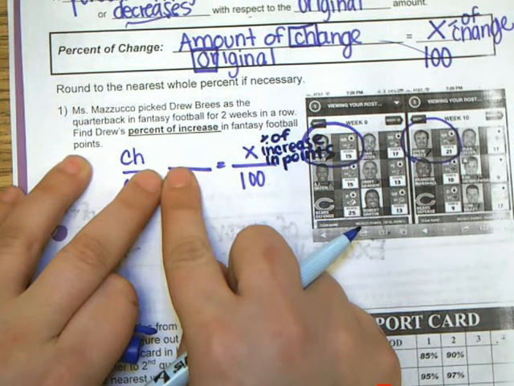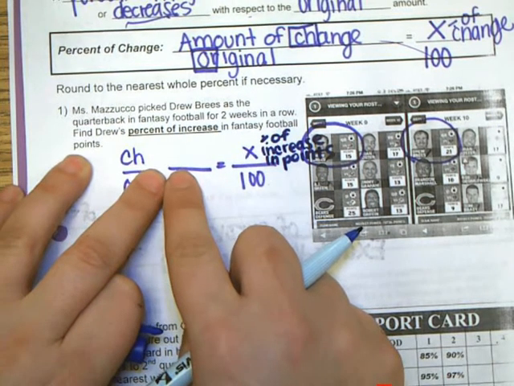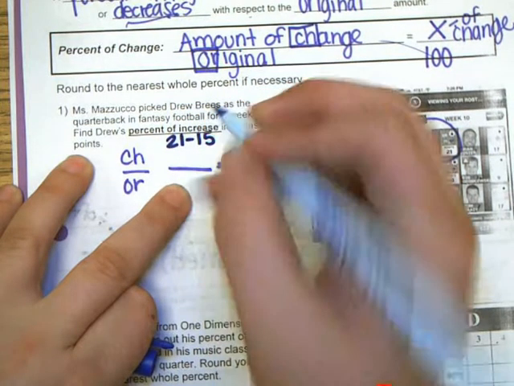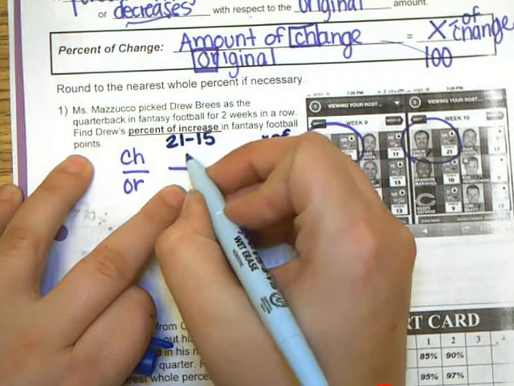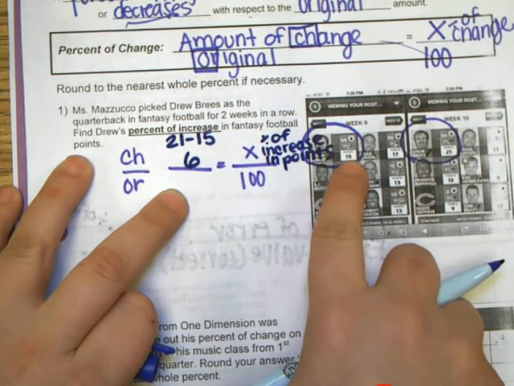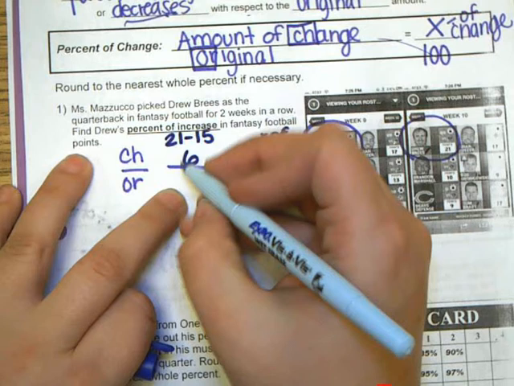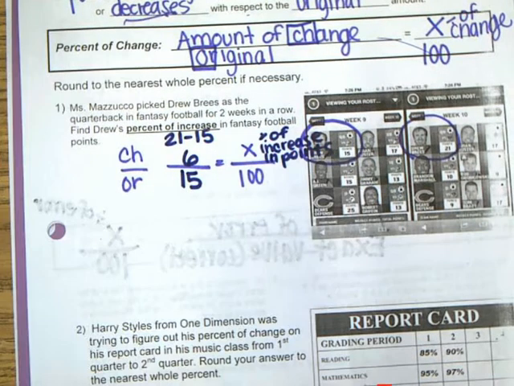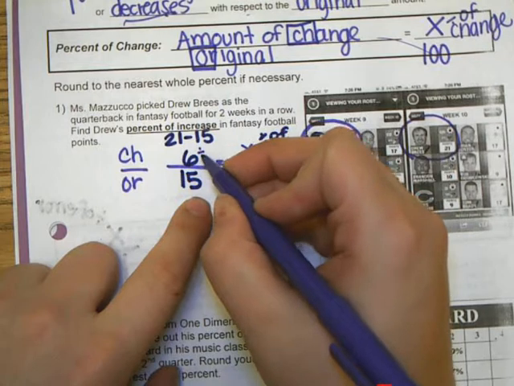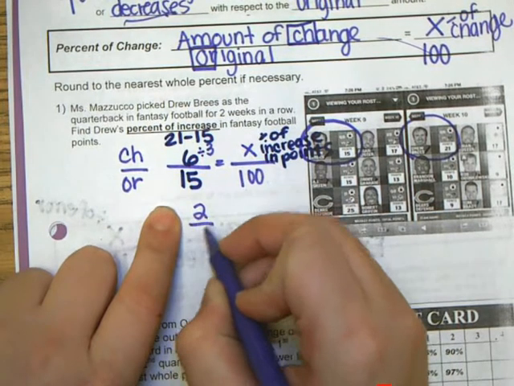So the number that will go here is the number of points that it was increased by. So 21 minus 15, that is a change in points of 6 points. And his original points were 15 before it changed to 21. And then we are going to simplify, so we could divide this by 3.